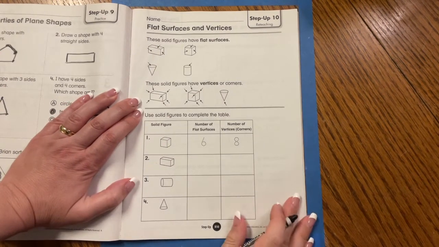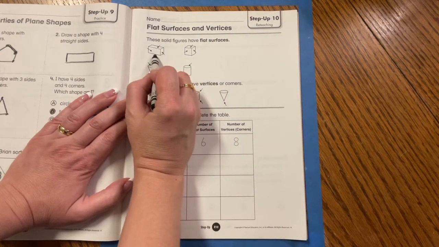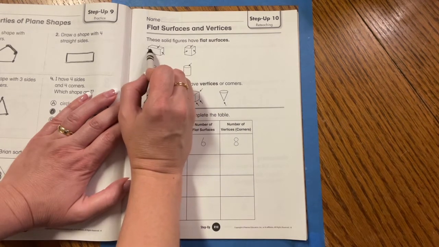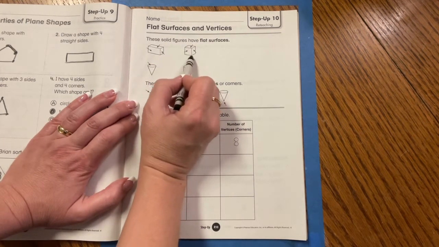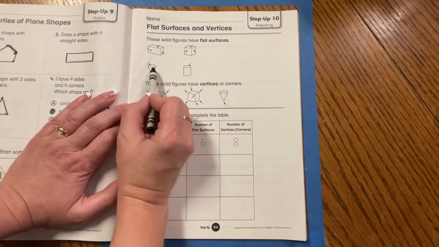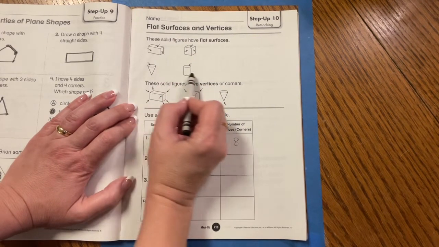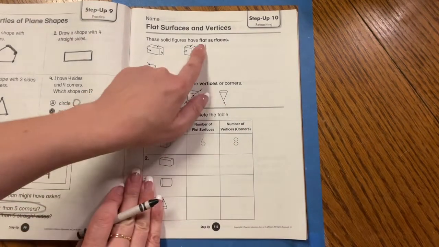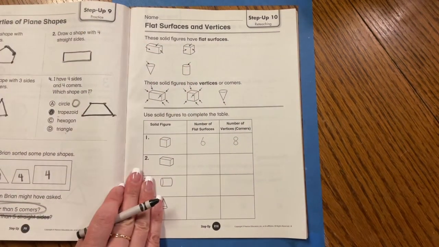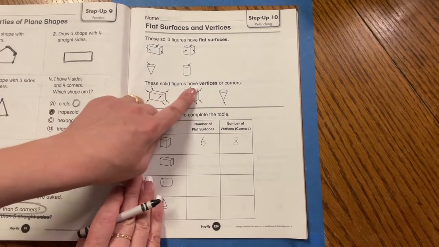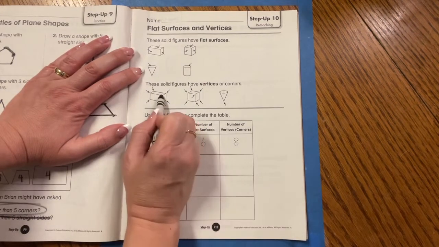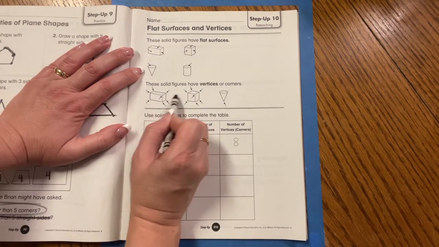Do you remember? So this prism, it looks like a cube, has flat sides. The cube we know has flat sides. The cone has 1 flat side and the cylinder has 2, one on the top and the bottom. And we call those flat surfaces faces. Do you remember that? These solid figures have vertices, which are the corners, where all the points come together.